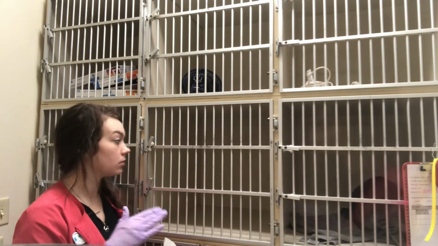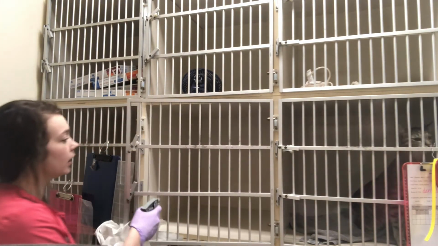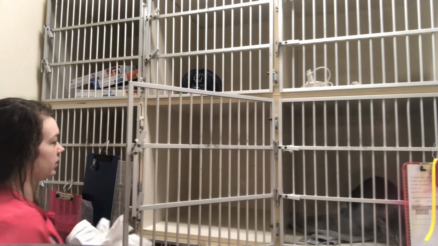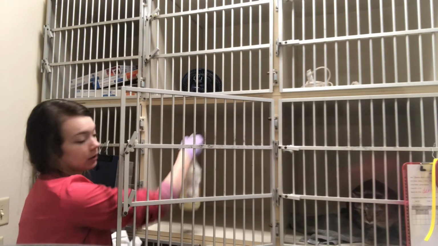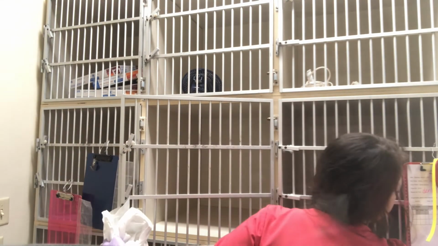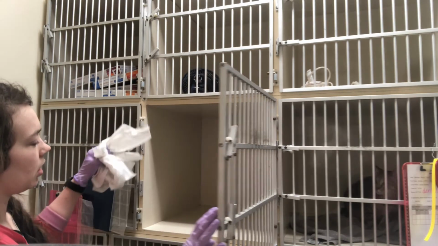Okay, so it's been 10 minutes, so I'm going to come back and wipe it down now. I'm going to give it one more spray just to loosen up that debris. Then I'm going to start at the top and work my way down.